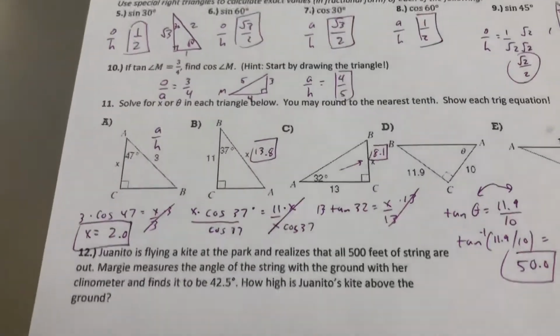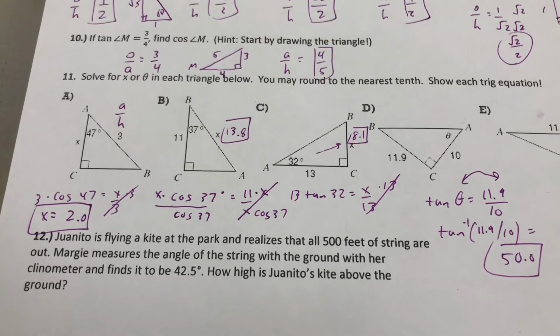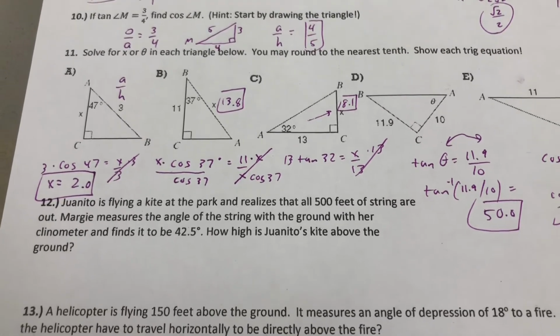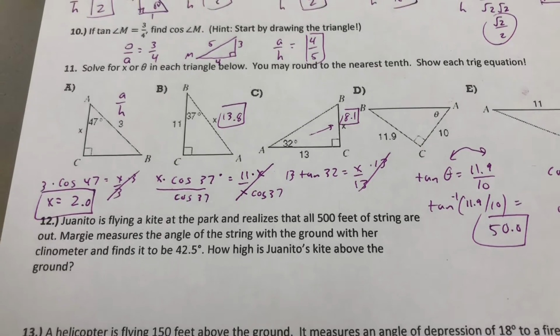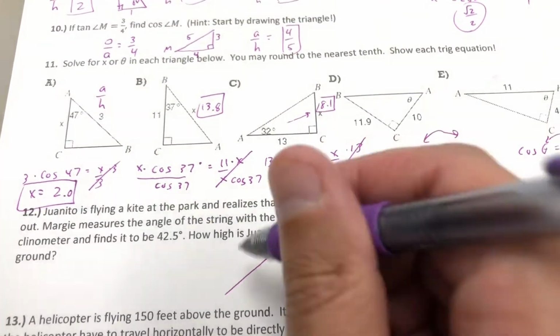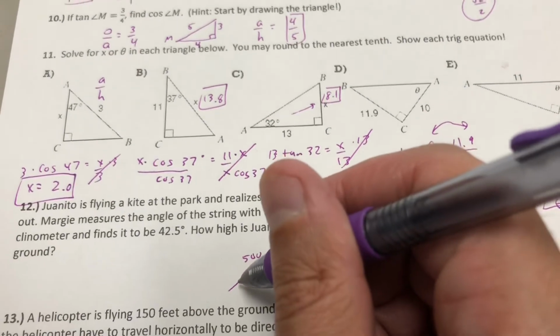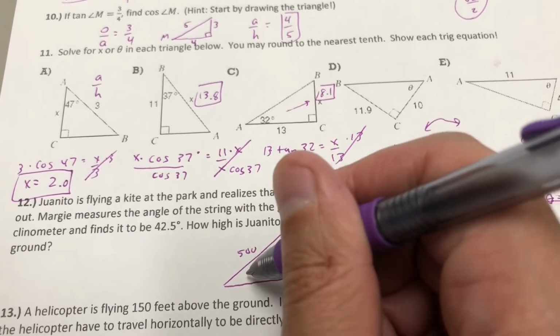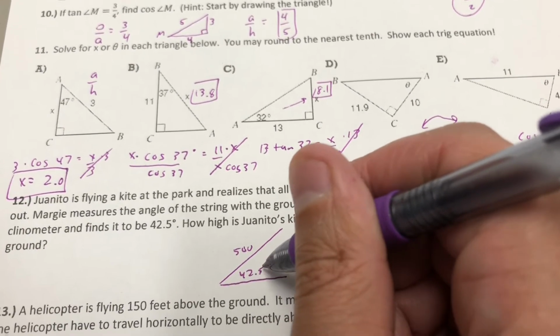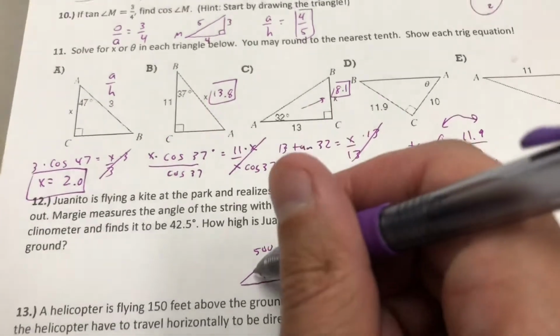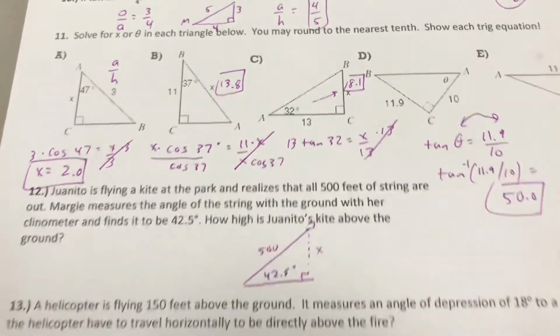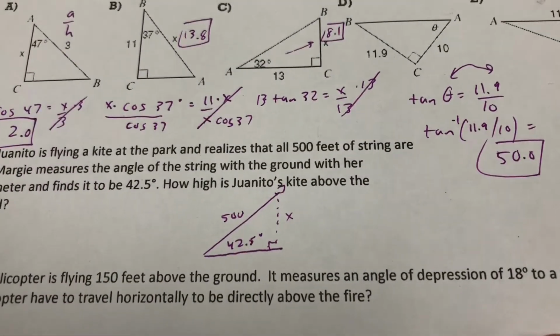All right, last two questions. I've got somebody flying a kite, 500 feet of string out. The angle made with the string to the ground is 42.5 degrees. Okay, so here's your kite string of 500. It's making a 42.5 degree angle with the ground. You got a kite up here, and we want to know how high it is above the ground. So we're going to call that x. And you got a little right triangle here.